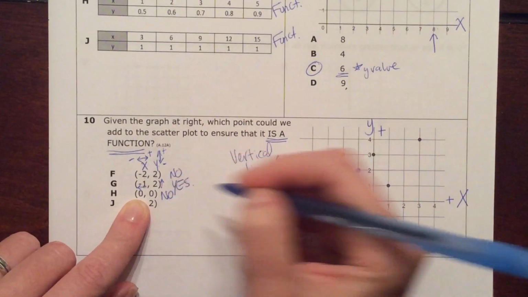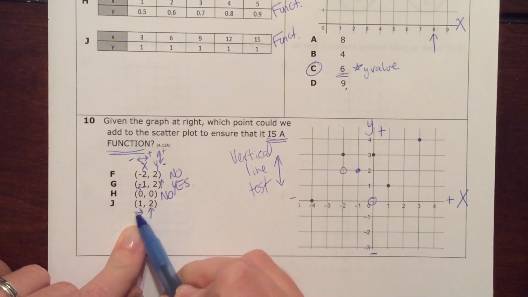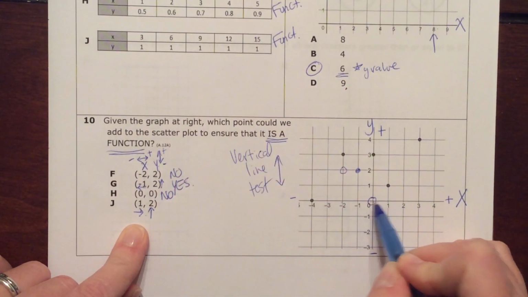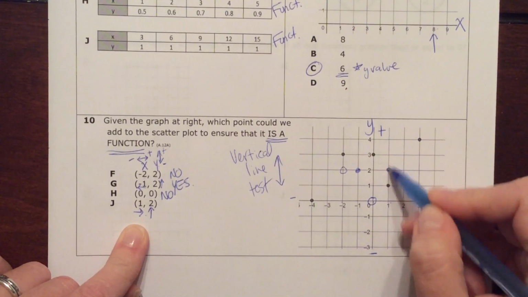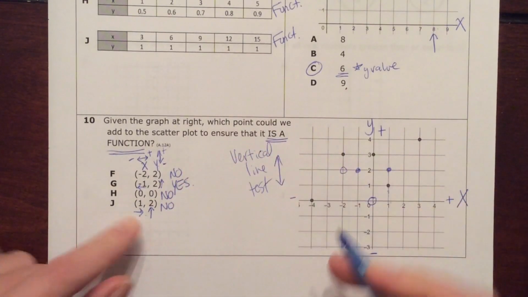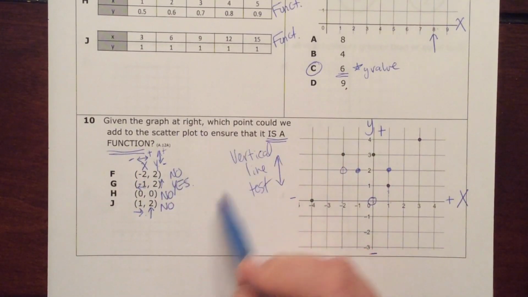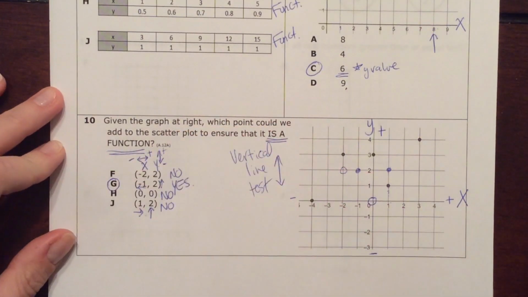So I'm going to write no. 1, 2 would take you to the right 1 and up 2. This one would not be a function because we would have 2 dots here. So one of these things is not like the other. The one that we found that is a function is letter G.